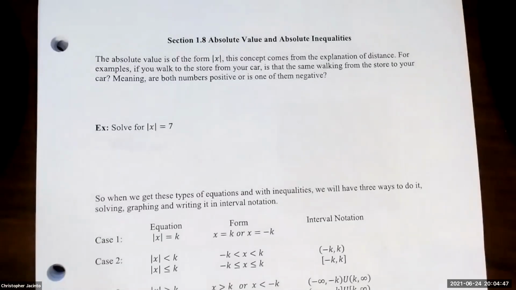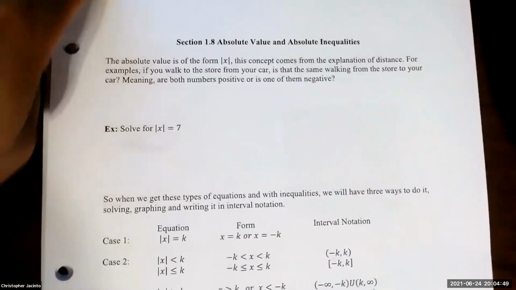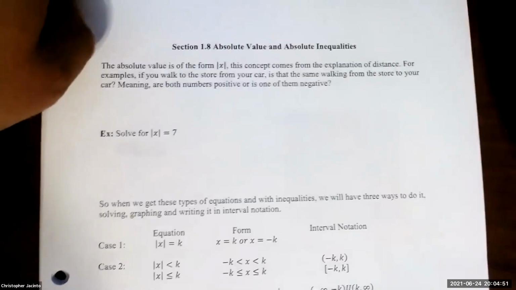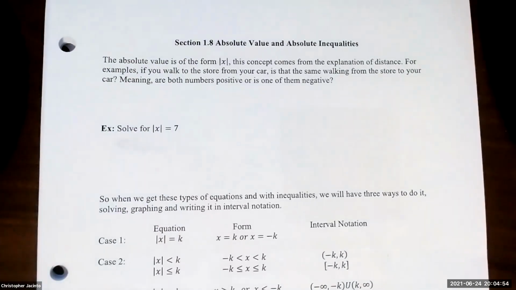This weekend for emails. Okay, so in that case, let's start 1.8, absolute values and absolute inequalities.